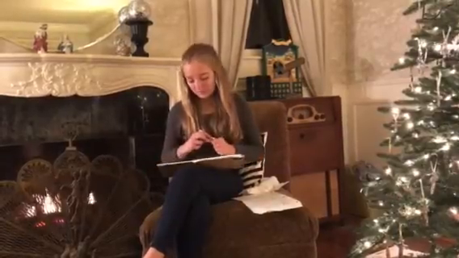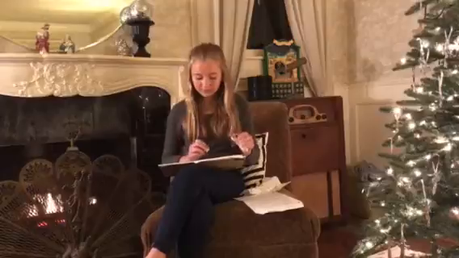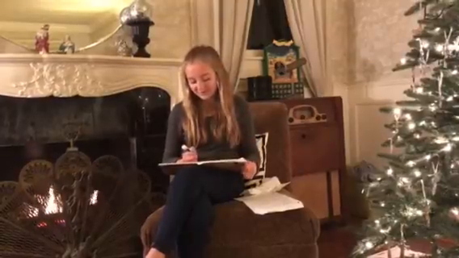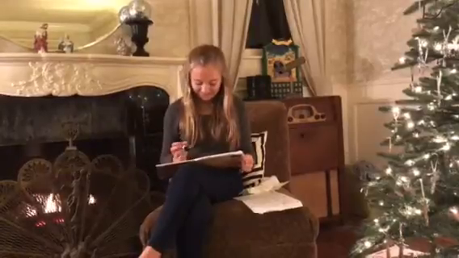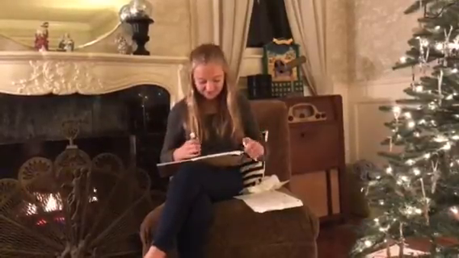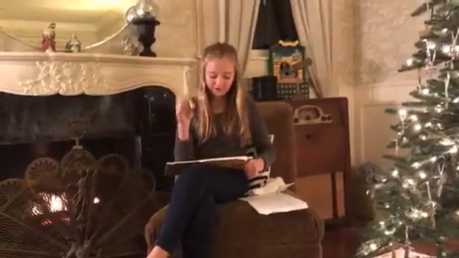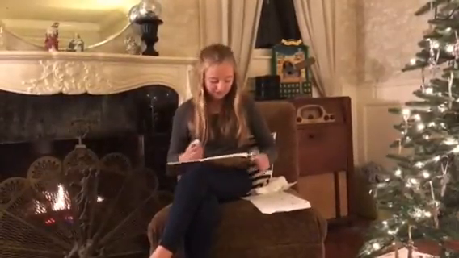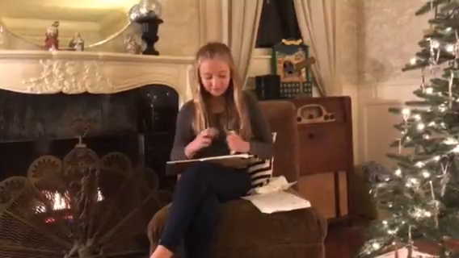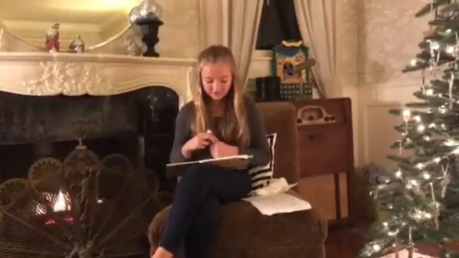Cube root is y equals the cube root of x. So domain is -infinity, infinity. Range is -infinity, infinity. And that's it. Exponential is y equals 2 to the power of x, whatever x is. And the domain is -infinity, infinity. The range is -infinity, infinity.